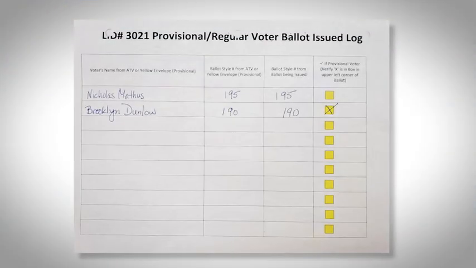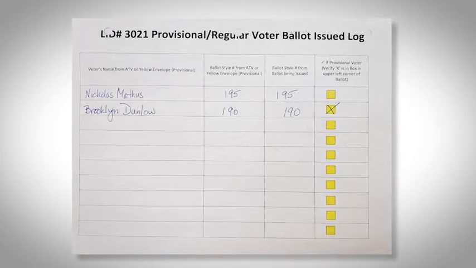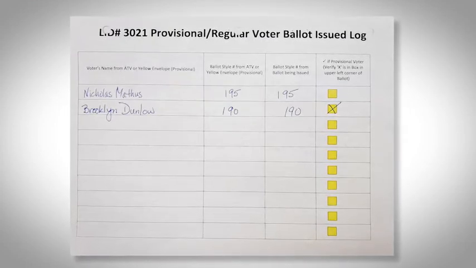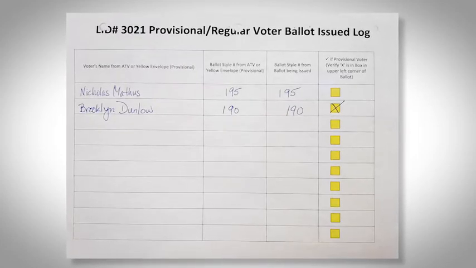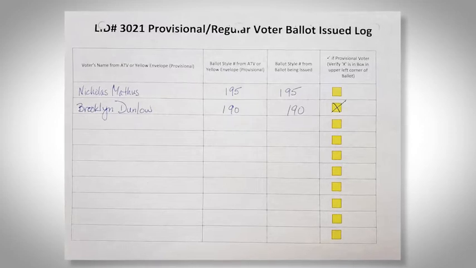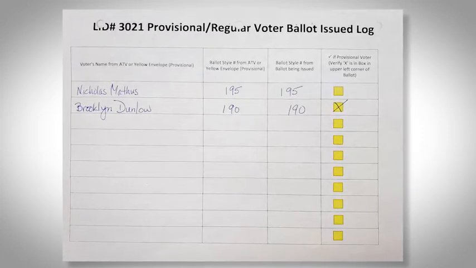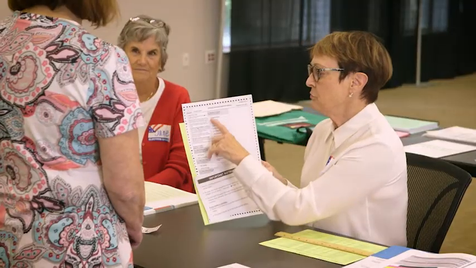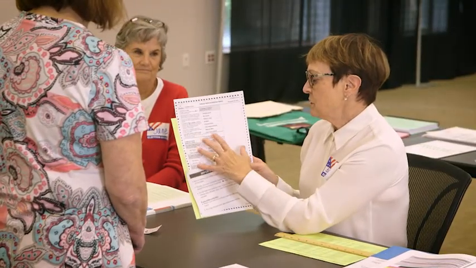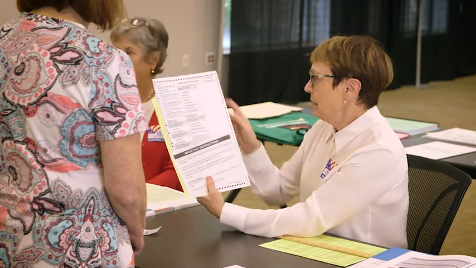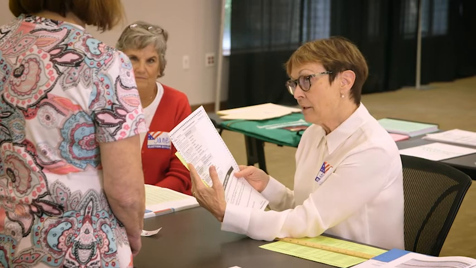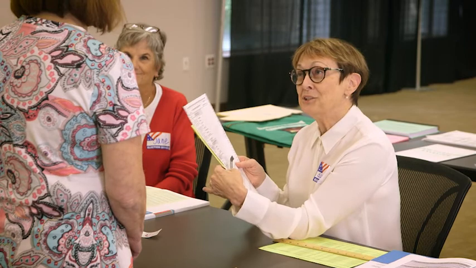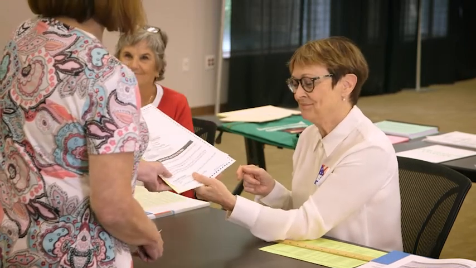The PBJ has one more record-keeping duty to perform before handing the ballot and envelope to the voter. You must get the provisional regular voter ballot issued log form from the paper ballot judge's workbook and record all appropriate information marking the voter as provisional. Now, hand the ballot, envelope, and important instruction to Brooklyn and direct her to the provisional voting booth. Say, you can take your ballot over to the privacy booth and make your selection. Then put your ballot in the envelope, seal it, and bring it back here to deposit it in the voted ballot bag.